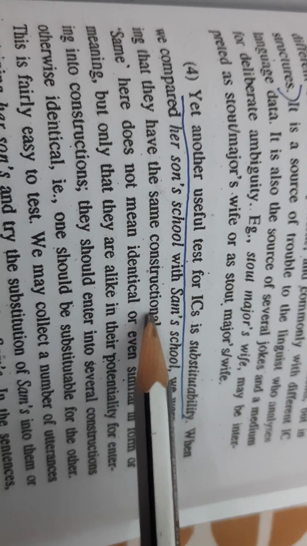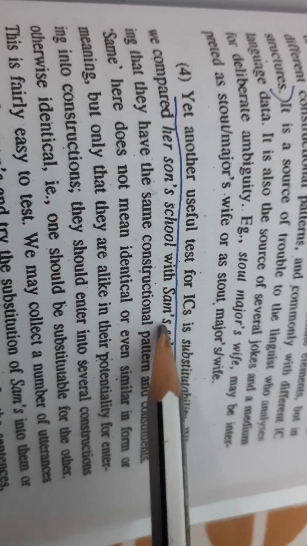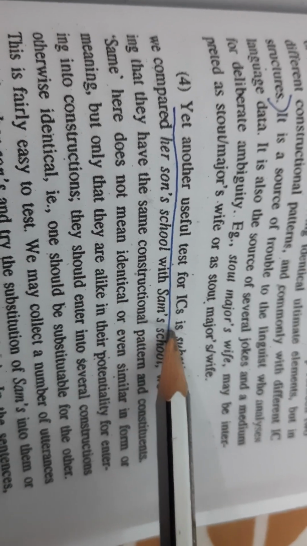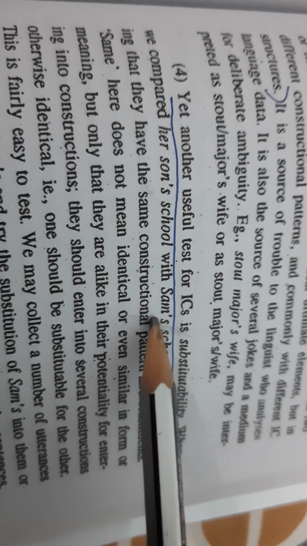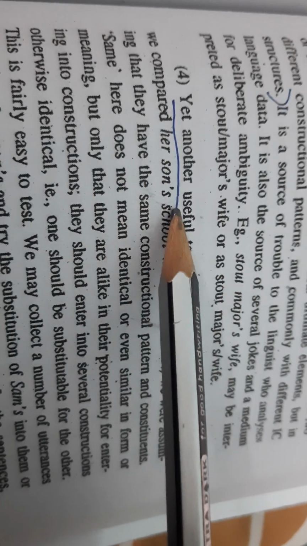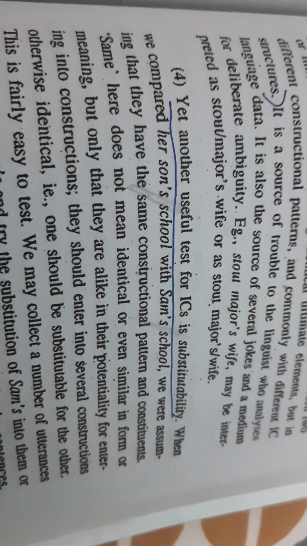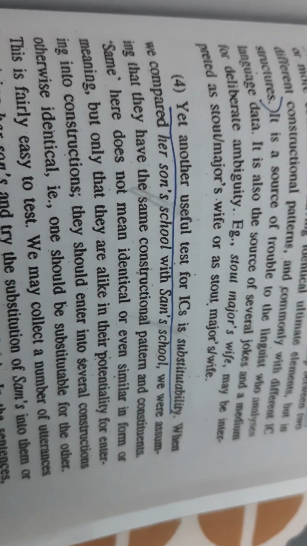Sam's school. So where will you give the cut here? You will give the cut after Sam's, isn't it? So just by substituting one word, you can make the cut here. This is how you have to guess and give the proper IC cut.